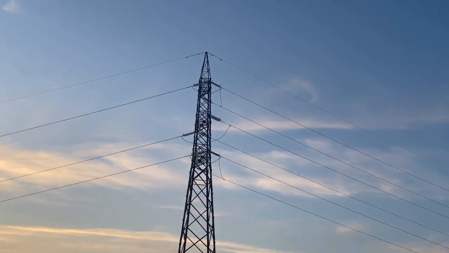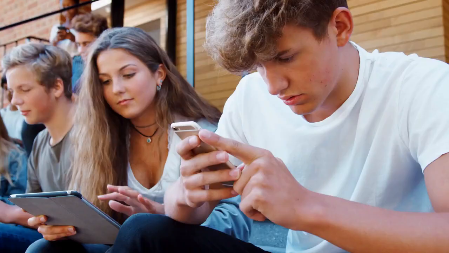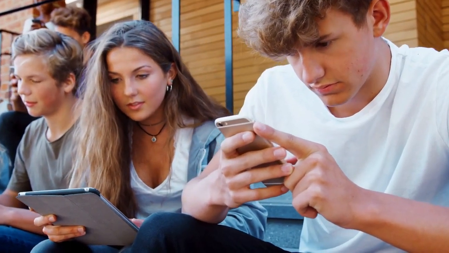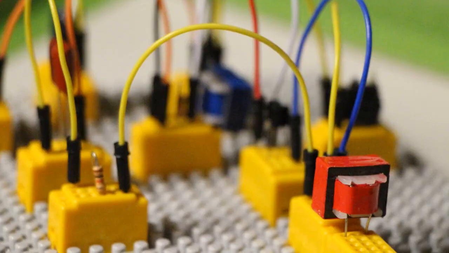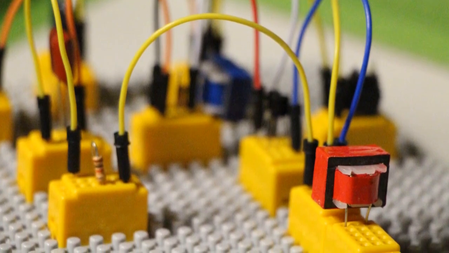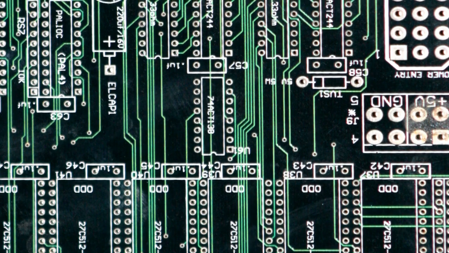Tip number 3. Distribution of electricity. Once electricity reaches homes and businesses, it is distributed to electrical devices through a complex network of wires and circuits. Electrical devices are designed to operate at a specific voltage and amperage, and electrical circuits are used to regulate the flow of electricity to ensure that devices receive the correct amount of power.